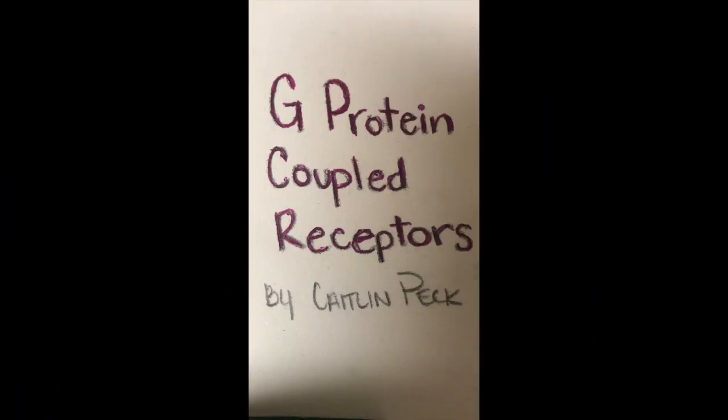G-protein coupled receptors are essential to biological functions throughout the body, as many hormones and other messengers are not lipid soluble. G-protein coupled receptors come in many different forms depending on the message being transmitted. Researching for and creating this presentation has vastly improved my understanding of how these amazing pathways work.